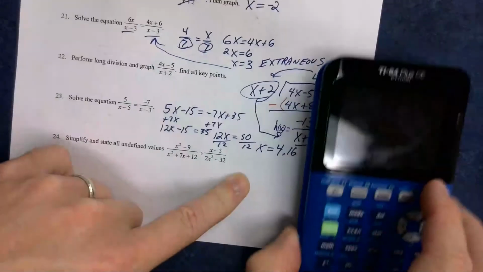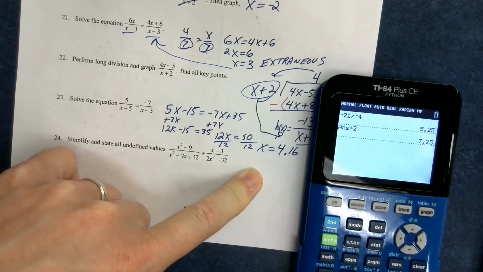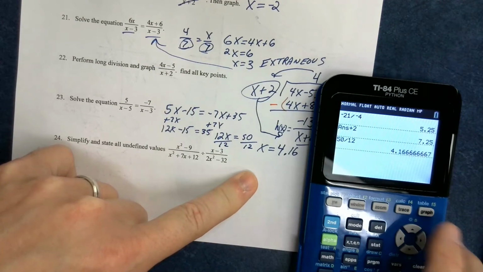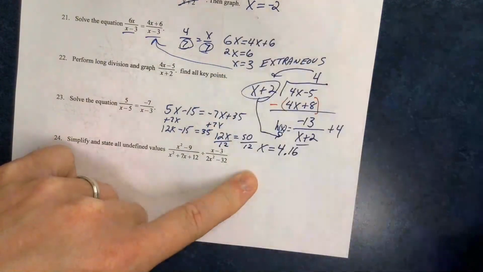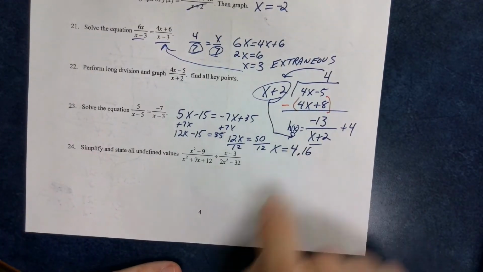I feel like that's right. I'm going to check it. I don't want that to be a permanent thing on the video if that's wrong. 50 divided by 12. Oh, look at that, yep, 4.16 repeating. Okay, just the 6 is repeating, not the 1, 2. Okay, this last one was a division problem.